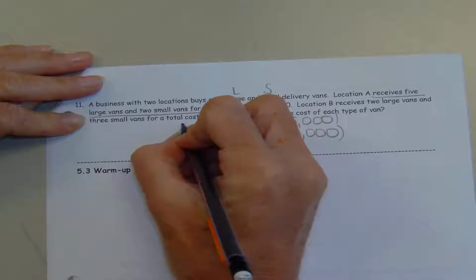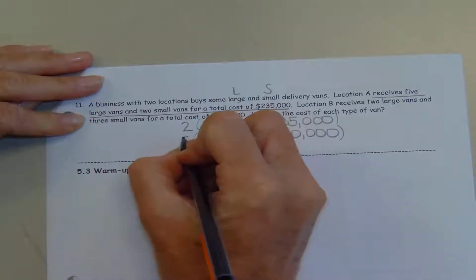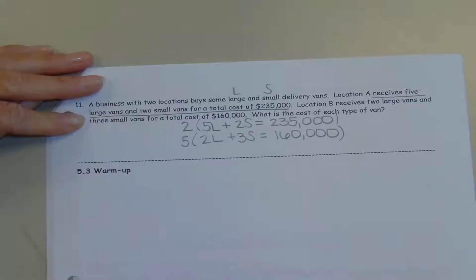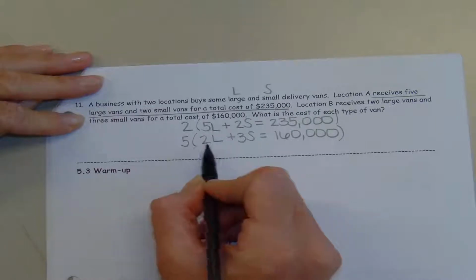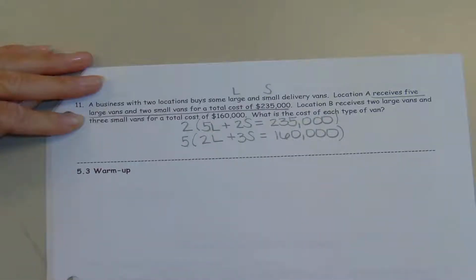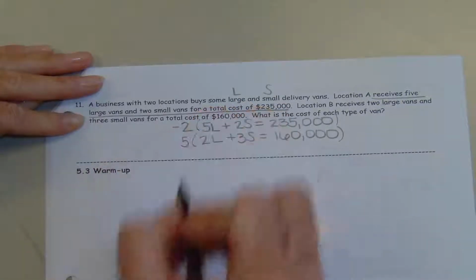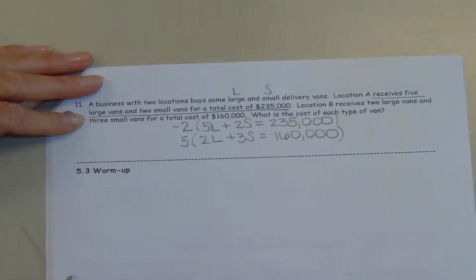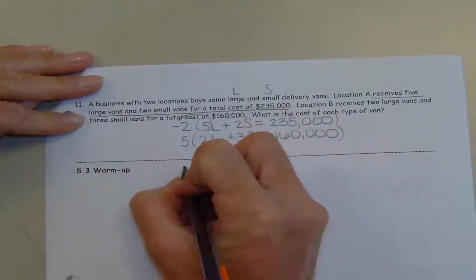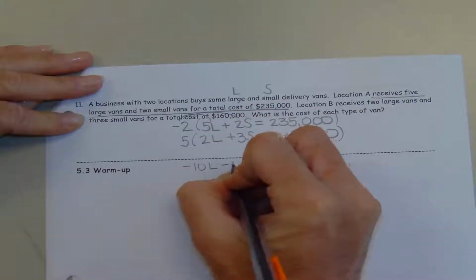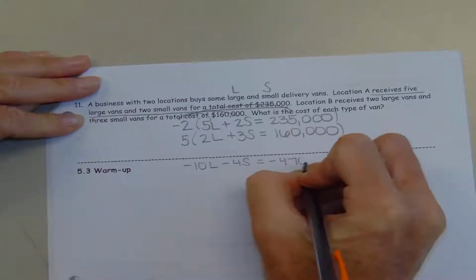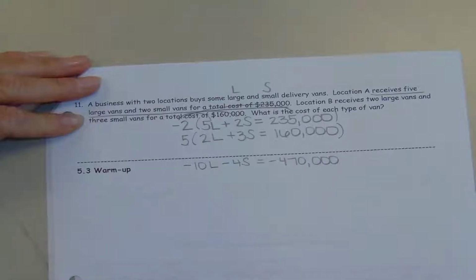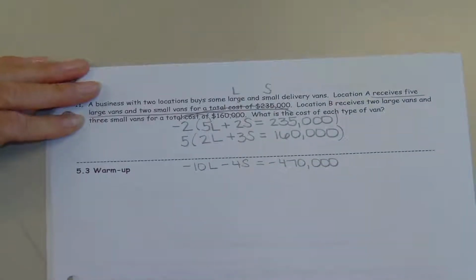You take the number 2, put it there, the number 5, put it there, and we are going to try and get our L's to cancel. The problem is 2 times 5 is 10, and 5 times 2 is 10. And 2 positive 10s do not cancel. So once you have the right number, but they are both positive, you have to go back and make one of them a negative. I am choosing to make my top 2 a negative. Now when I distribute, I get a negative 10L minus 4S equals a negative 470,000. And you can either multiply those in your head or on your calculator.